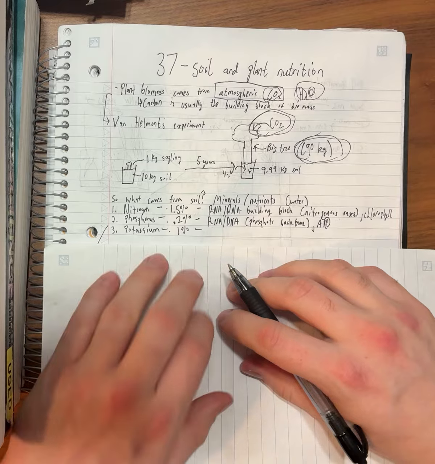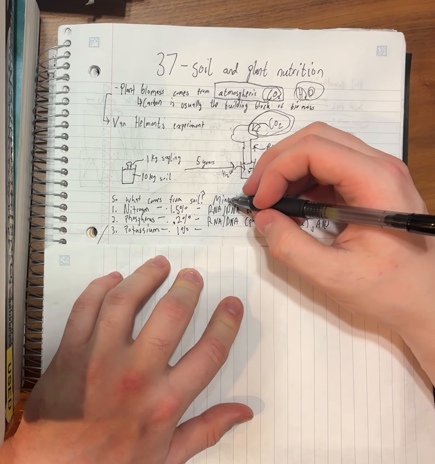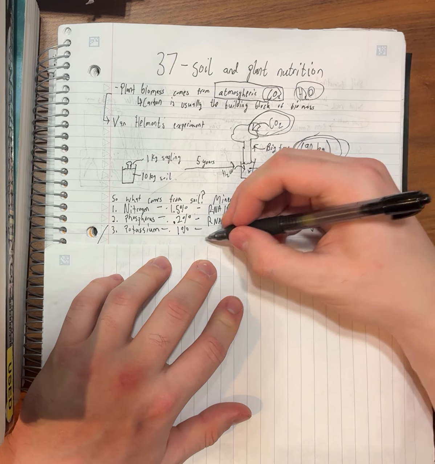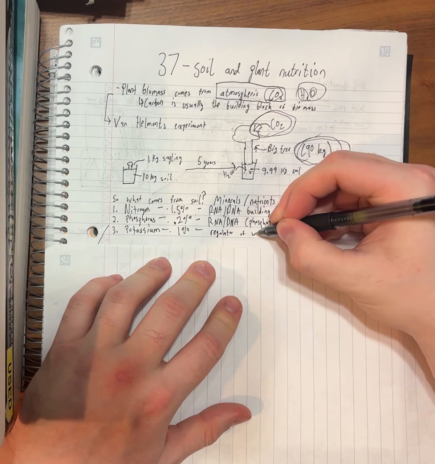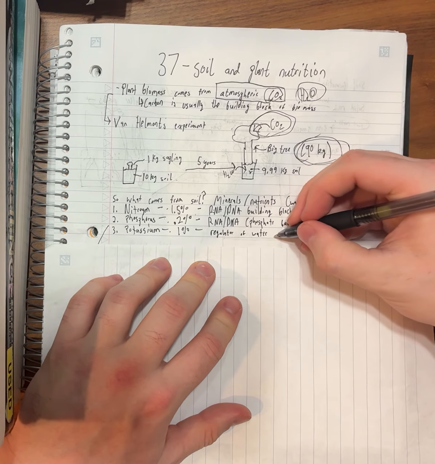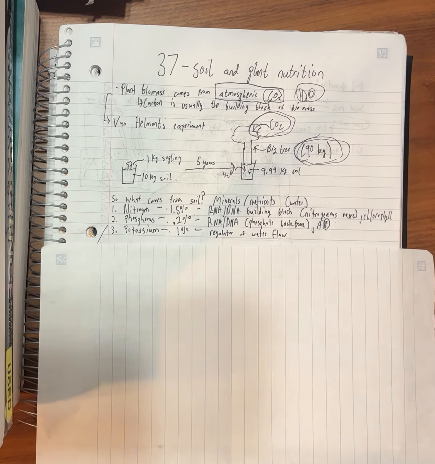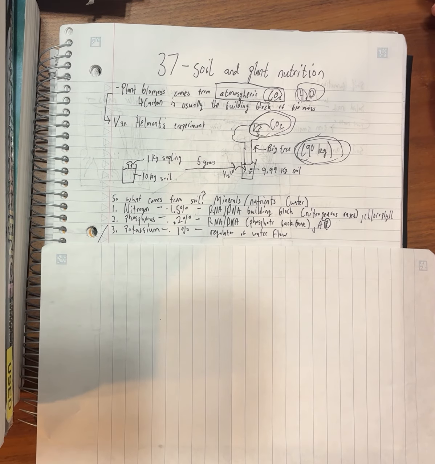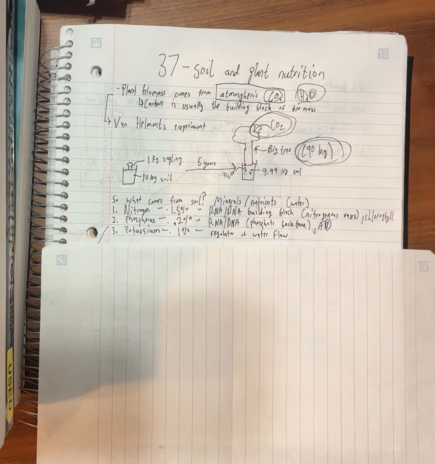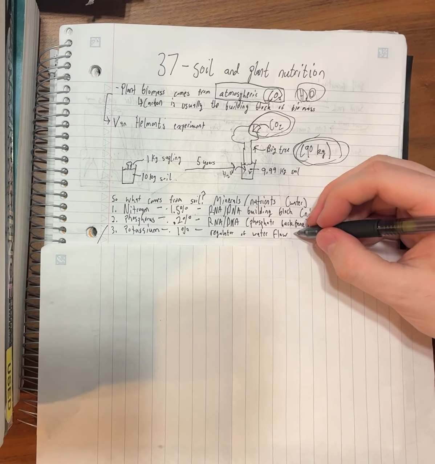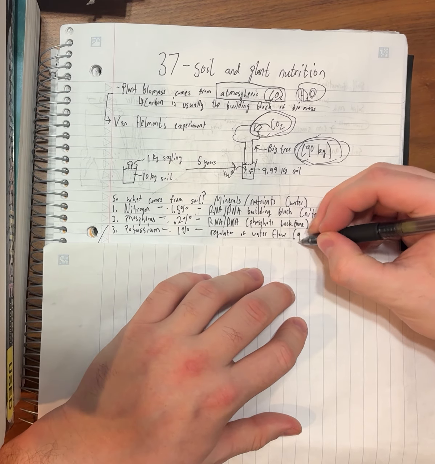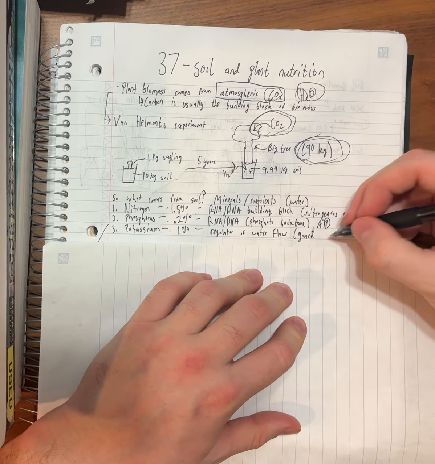Potassium, on the other hand, is going to be a little bit different. It's going to mostly be a regulator of water flow. You may remember from last chapter that I talked about guard cells swelling up and guard cells becoming flaccid to open and close stomata. Potassium was one of the ions that was actually going into the guard cells to draw in water to open those stomata.